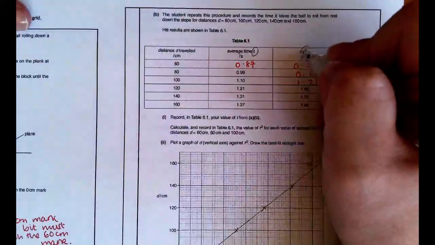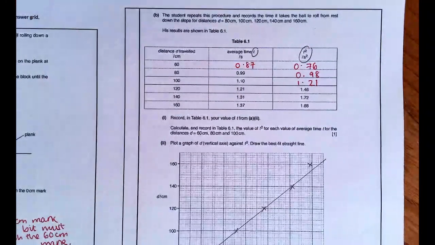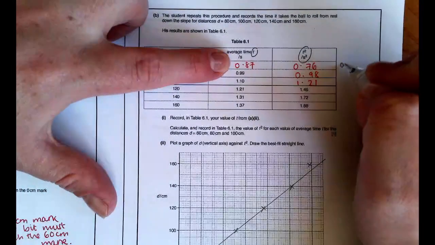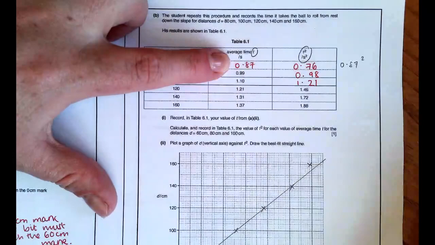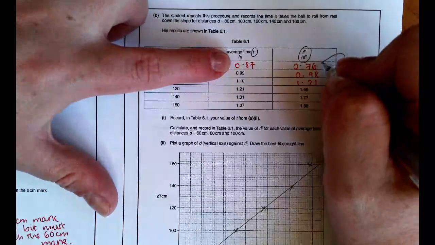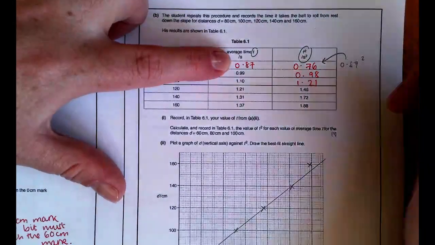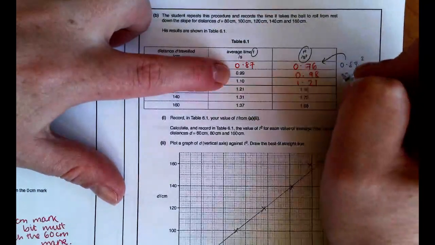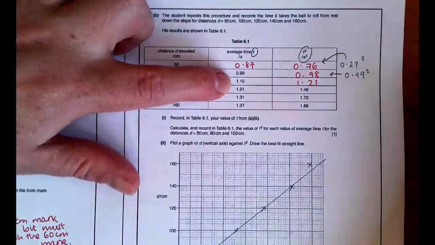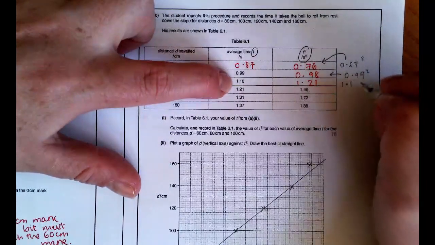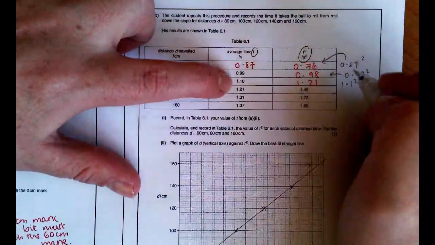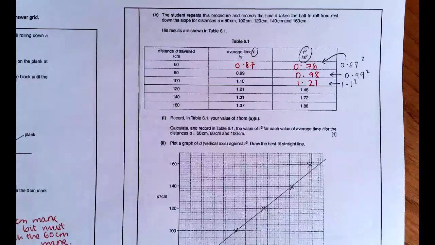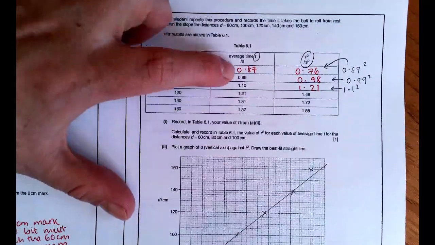And then there was space for you to fill in some t squared values. So we're taking t, doing 0.87, and squaring it. And that gives us 0.76. We're doing 0.99 squared, and it gives us 0.98. We're doing 1.1 squared, and that gives us 1.21, and that allows us to fill in the rest of our table. So you literally just square the numbers for t.